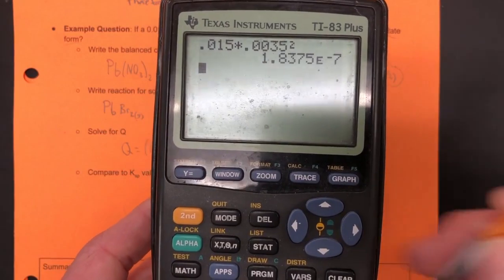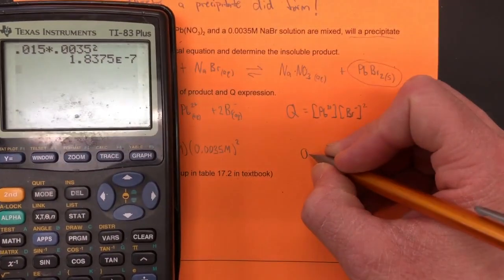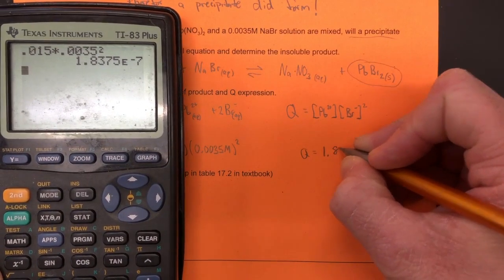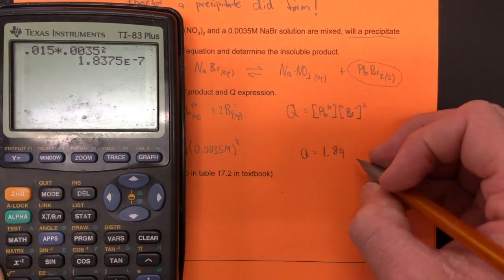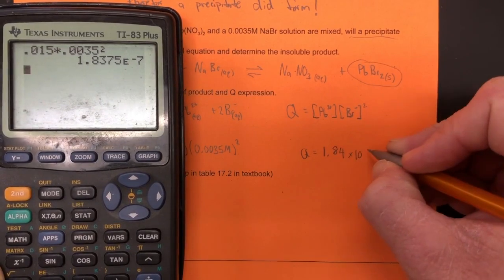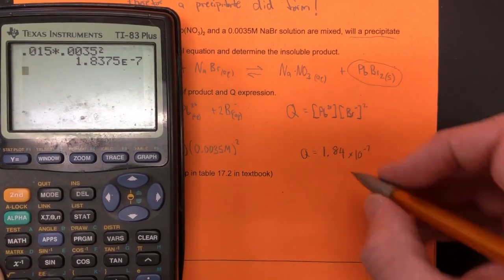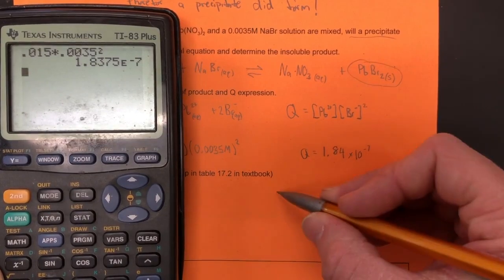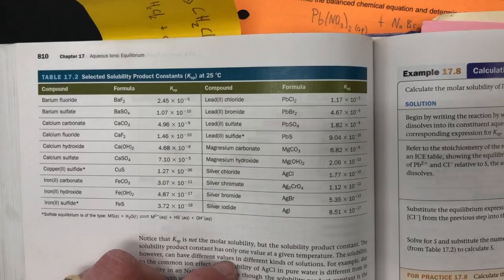So we got a number here, Q is equal to 1.8, I'm going to round that, times 10 to the minus 7th. Now what we need to do is compare Q to K, so let's look up K.